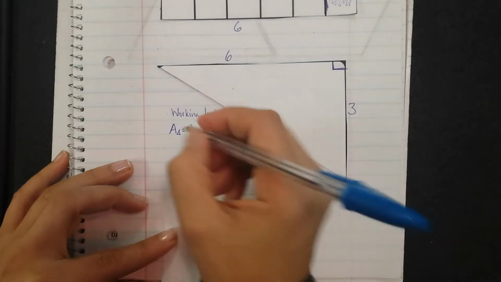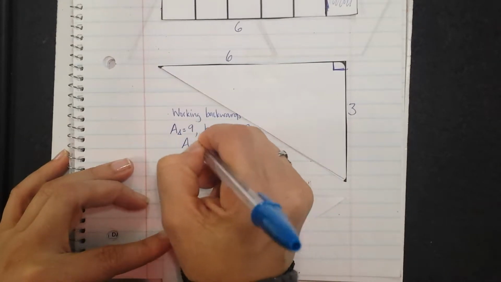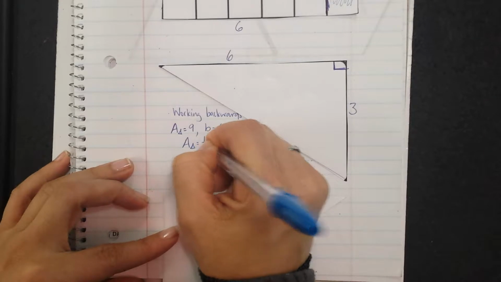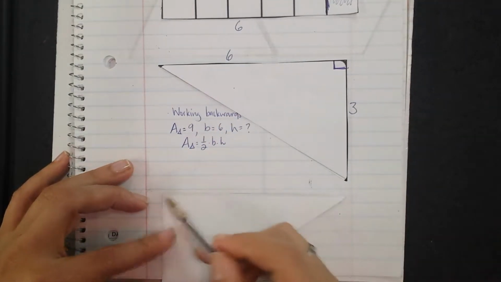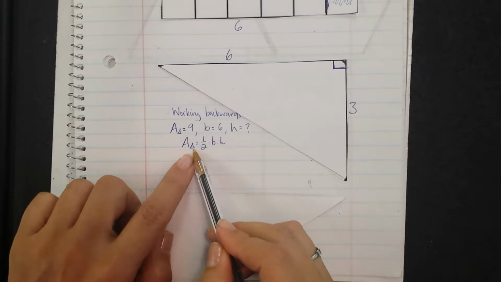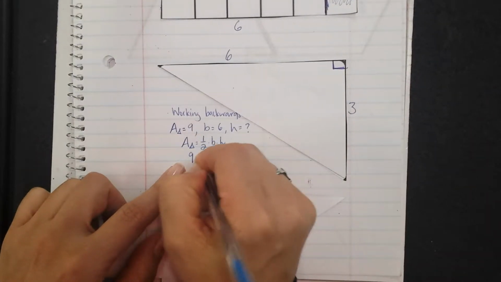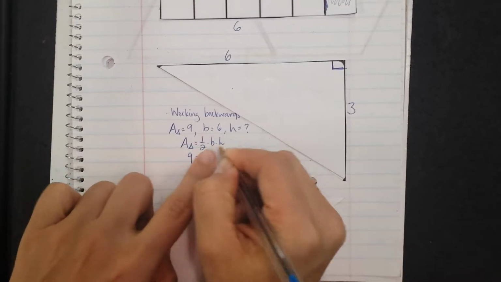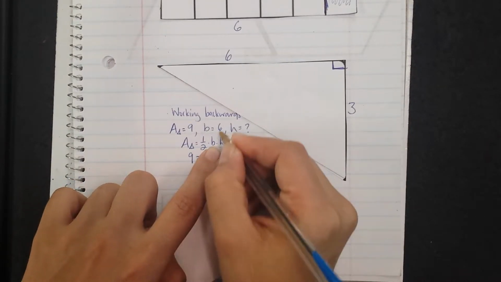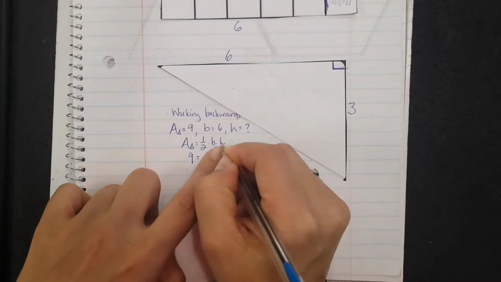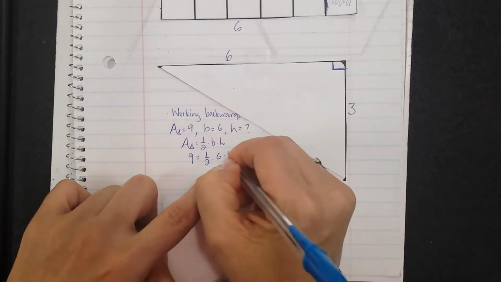Well, you still use that formula. So the area of any triangle, remember, is half the area of a rectangle, which is half times base times height, right? And then all you do is you plug in what you have. So this time you're given the area is 9. So instead of area of a triangle, you're going to write the number 9 equals 1/2 times the base. And what's the base? 6. Times the height. Now, do I know what the height is? No, so I can just leave it with h.